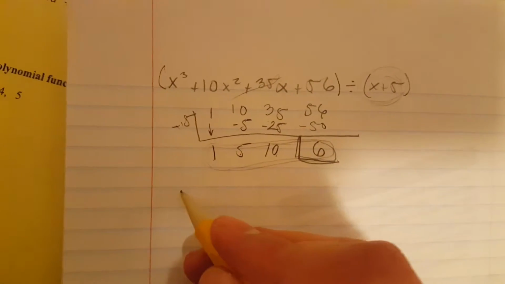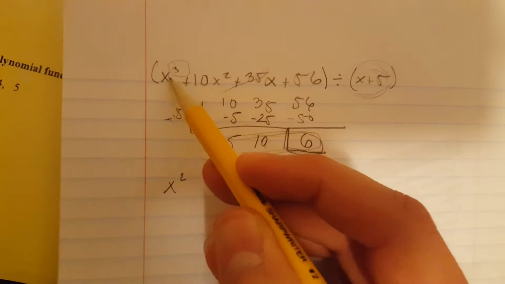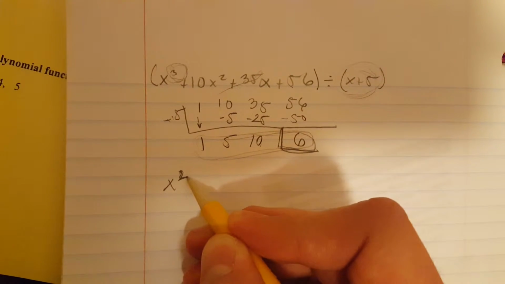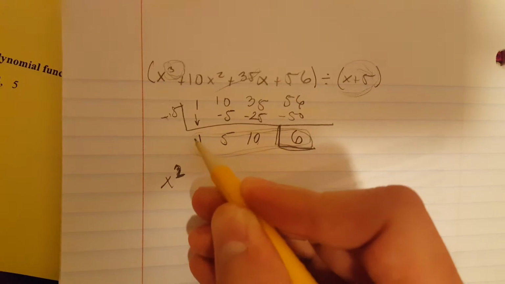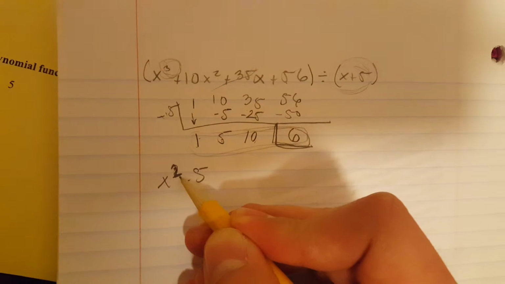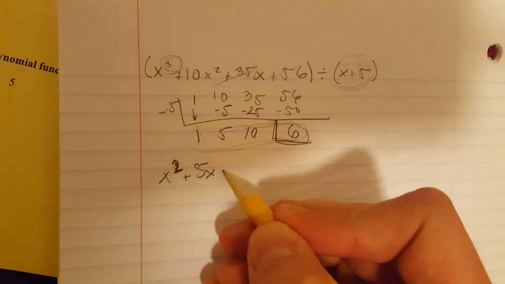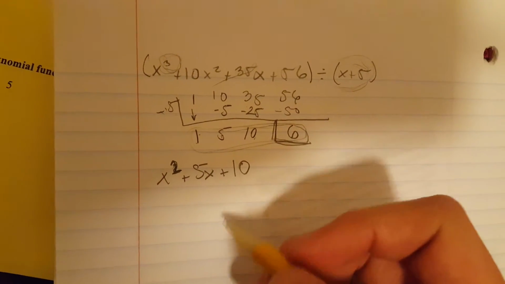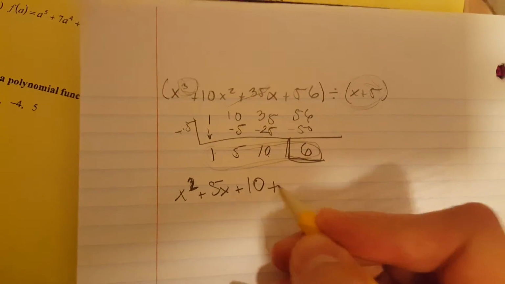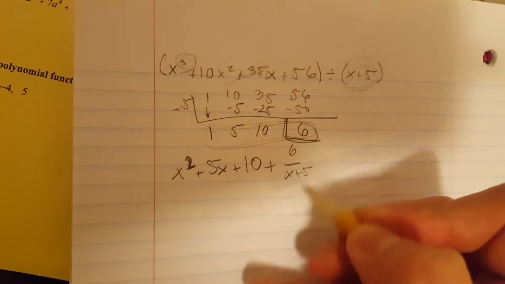x squared. You always got to remember that if you're dividing, it's always going to be smaller, right? So you start with the next exponent down, which is squared, x squared, and then this is a +5, and the next one after x squared is just x, right? And then this is a +10, and remainder, or plus, he wants us to do 6 over x plus 5.